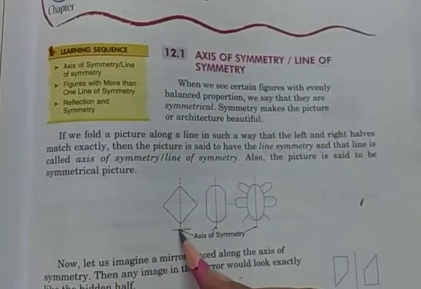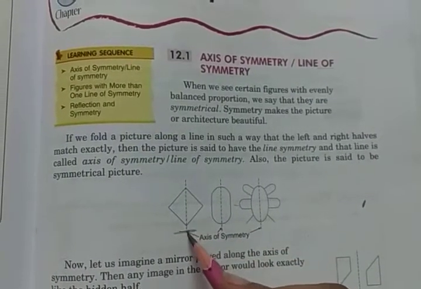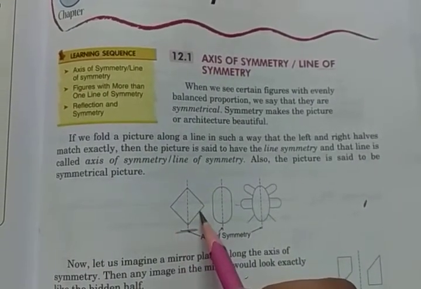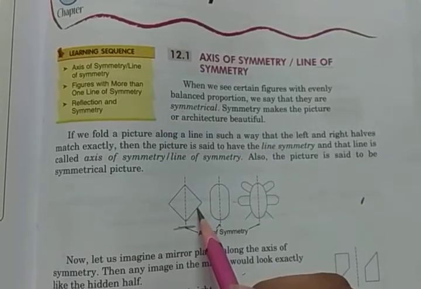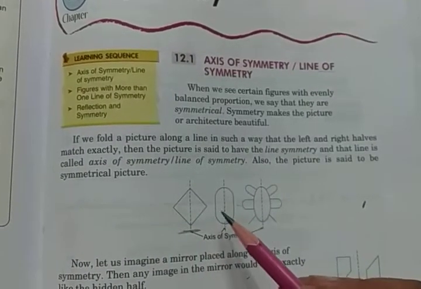When we see the first figure, if we draw a symmetry line here, then we see that the left portion is exactly equal to the right portion. It means that the figure is symmetrical.